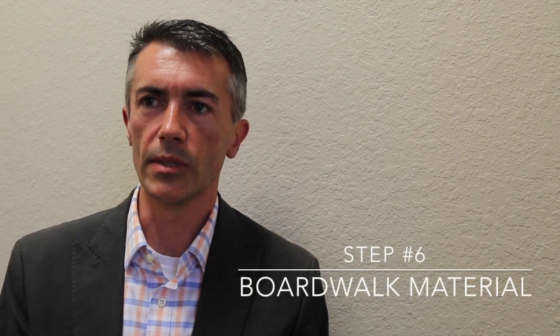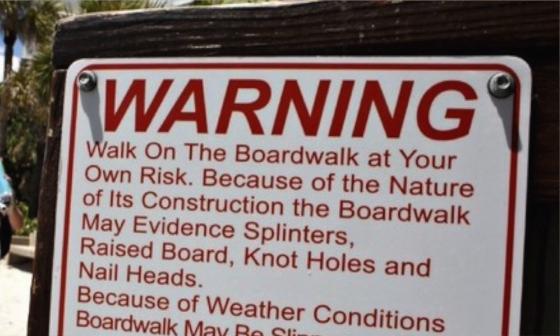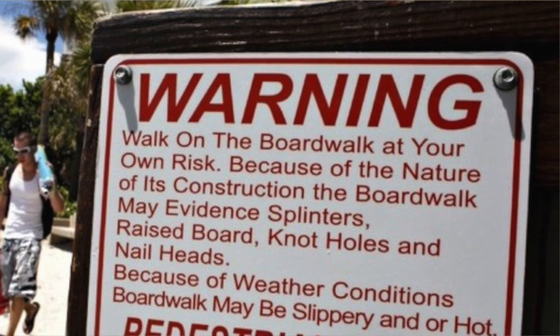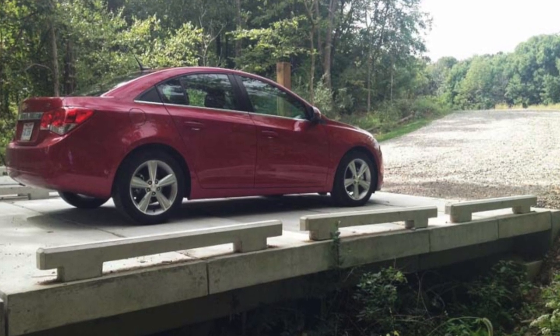And then lastly, but one of the most important things, you need to look at the material of the boardwalk itself. Are you looking at something where maintenance is important to you? Is durability important to you? Again, the loading conditions might dictate the type of material that you want to use or that you have to use on the boardwalk itself.